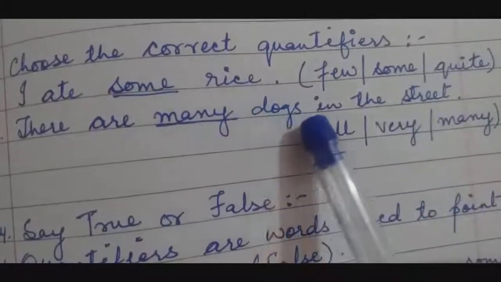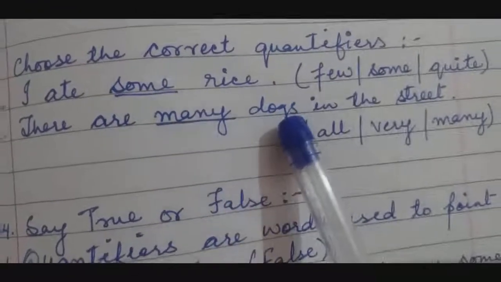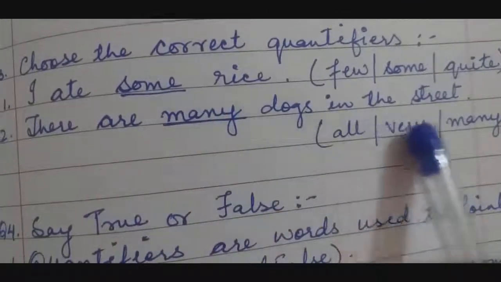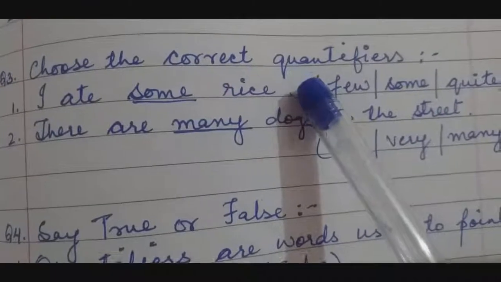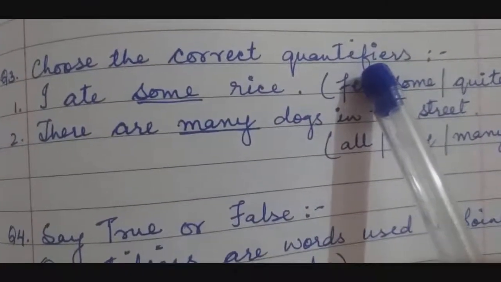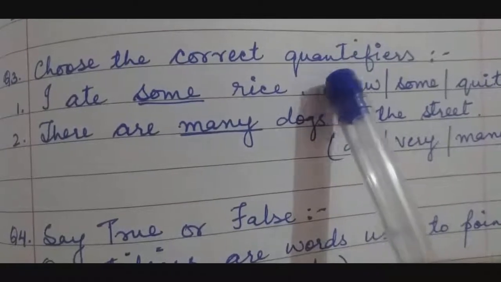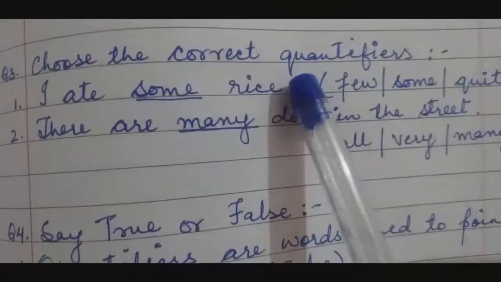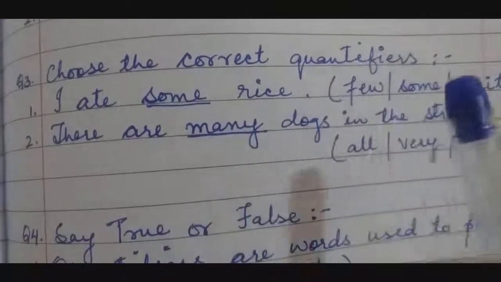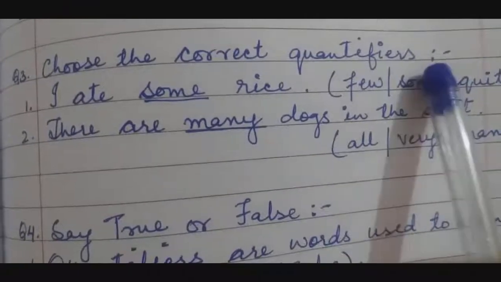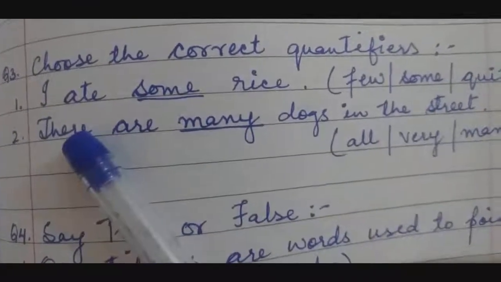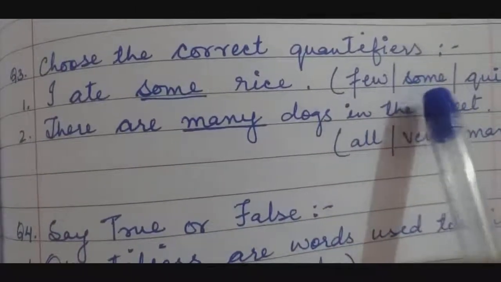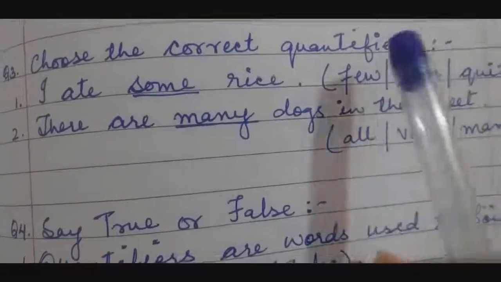Okay, now see dogs. Okay, dog is a countable noun. So we can use many. Many can be counted. There are many dogs in the street. Okay, so about the quantifiers, I have already explained very well in the video. Look at the previous video and you will understand how quantifiers are used, when and where. Which quantifiers are used with singular, which are used with plural. Which quantifiers are used with countable nouns, which are used with uncountable nouns. I have explained everything in the video. Look at the video and then it will be very easy for you to find out the answer. Okay, next.